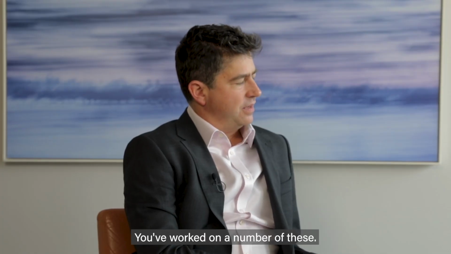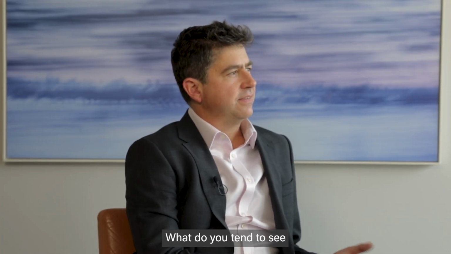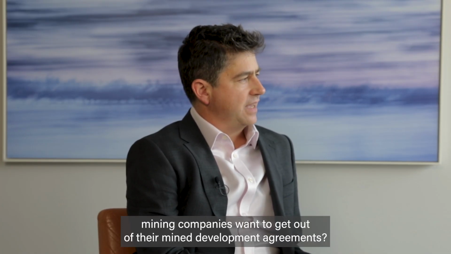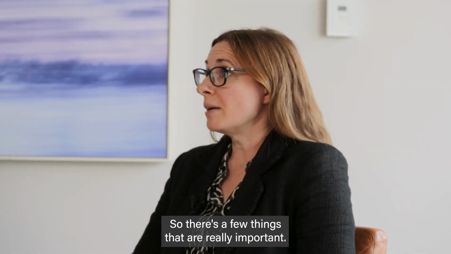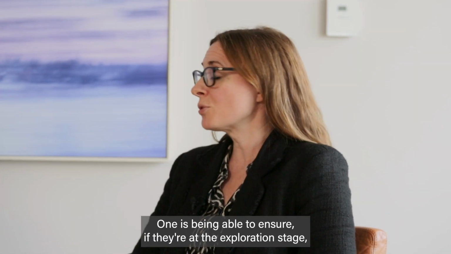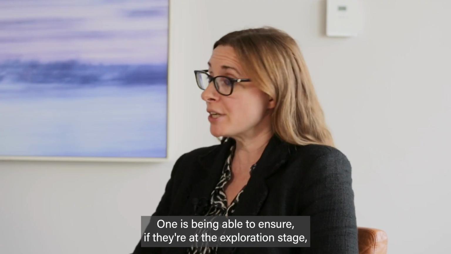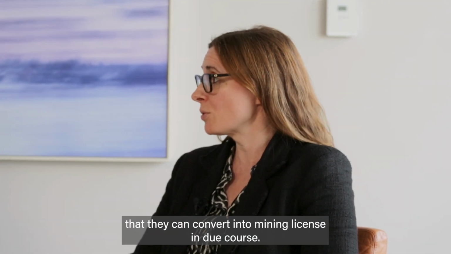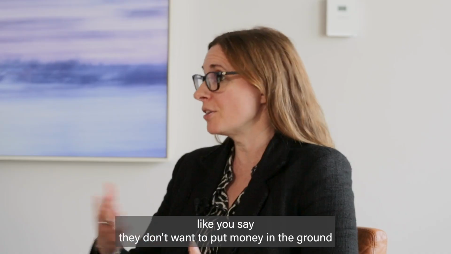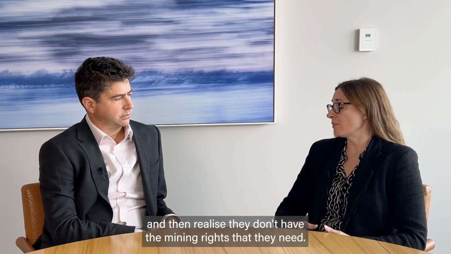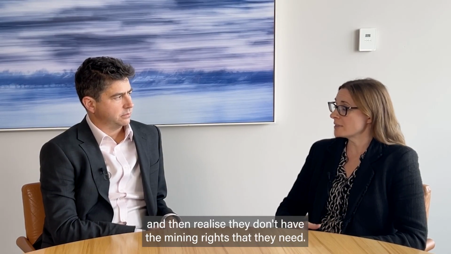You've worked on a number of these. What do you tend to see mining companies want to get out of their mine development agreements? Yeah, so there's a few things that are really important. One is being able to ensure, if they're at the exploration stage, that they can convert into a mining licence in due course. Like you say, they don't want to put money in the ground and then realise they don't have the mining rights that they need.